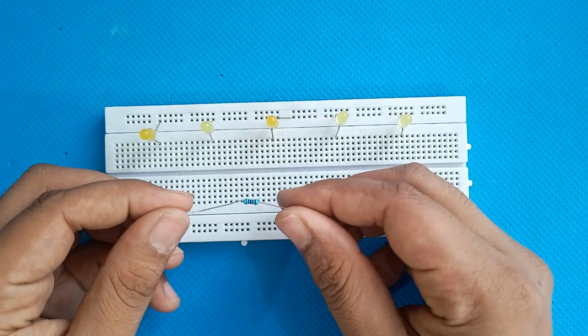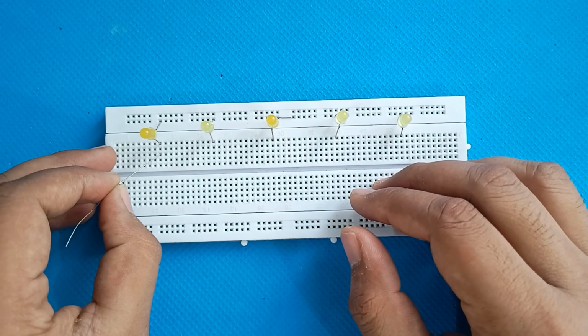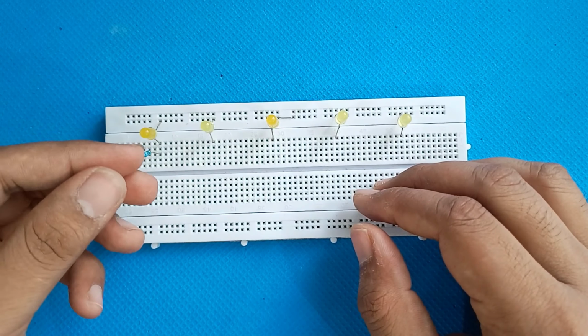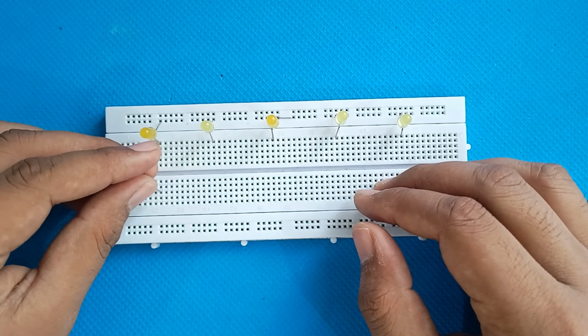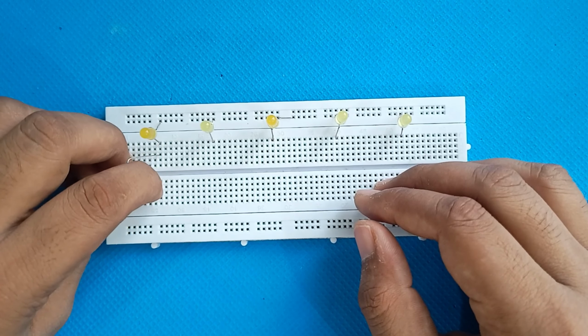Once you have connected 5 LEDs on the breadboard, now it's time to connect resistors with the LED. Resistor should be connected with the positive leg of LED.